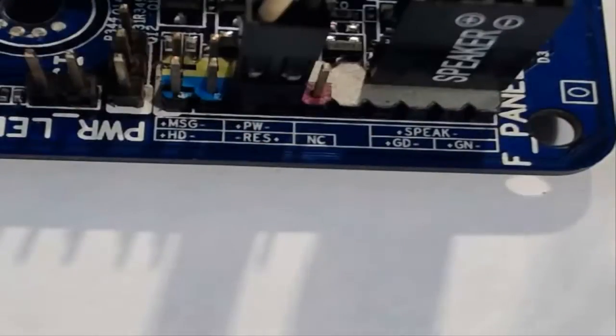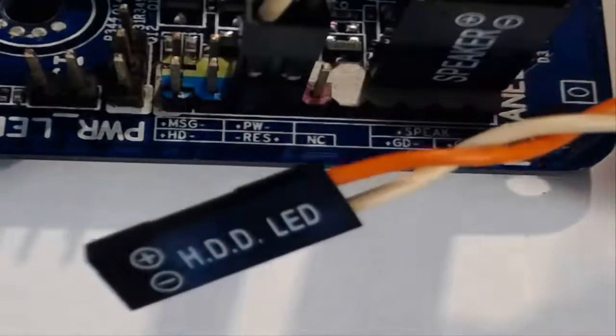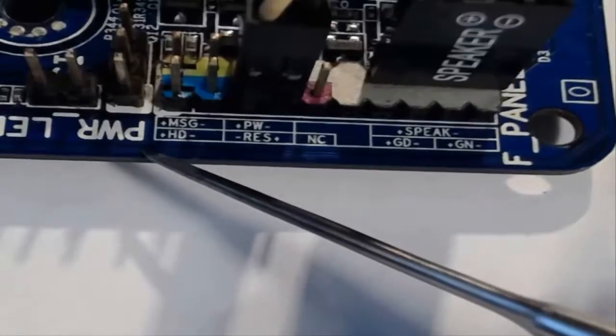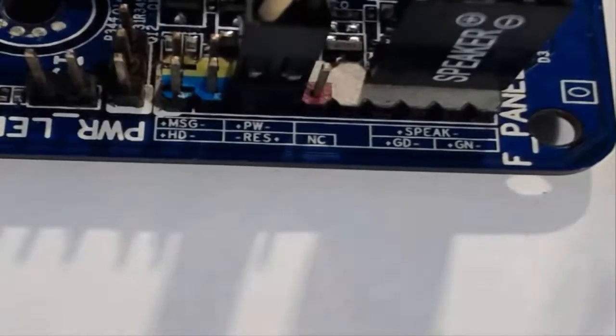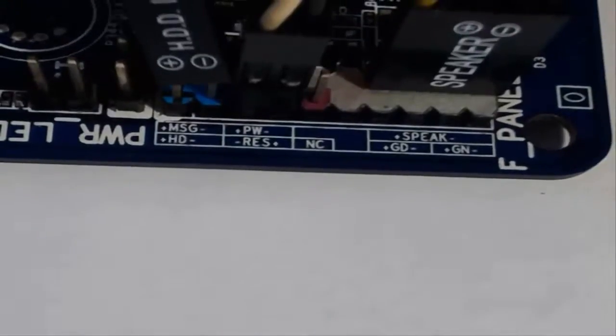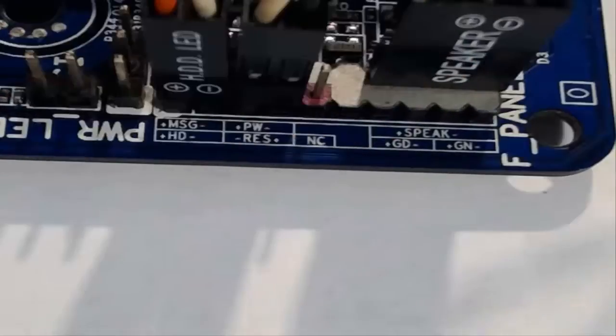That's the reset switch. And now the last one is the hard drive LED indicator light, which is this guy here, and it has the plus and the minus, and the plus is the orange one, and we see the HD indicator has the positive on the left there, in front of the H. So we drop it down like so, down into the blue one, with the positive to the left.